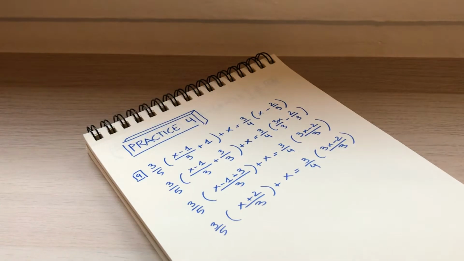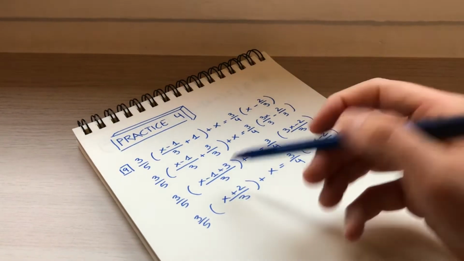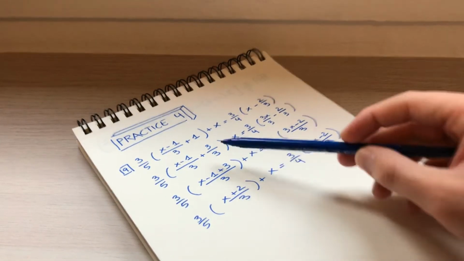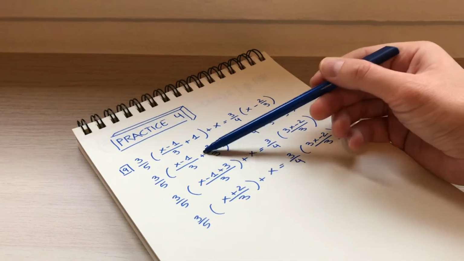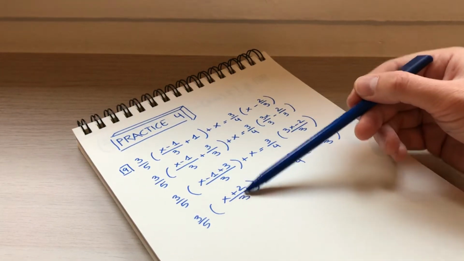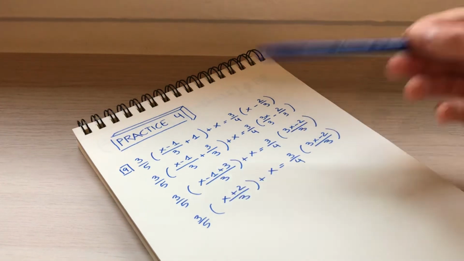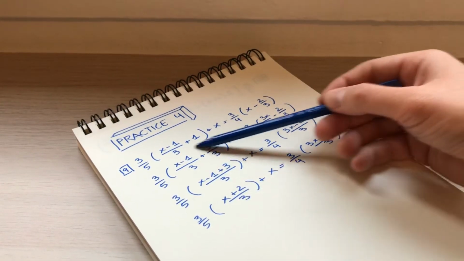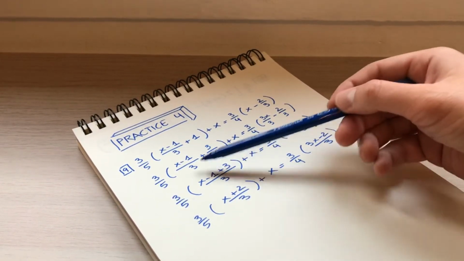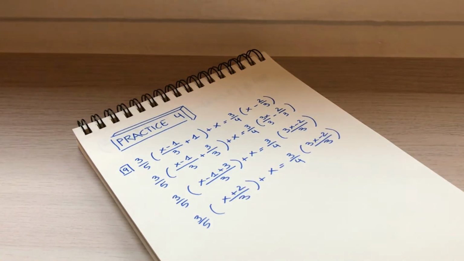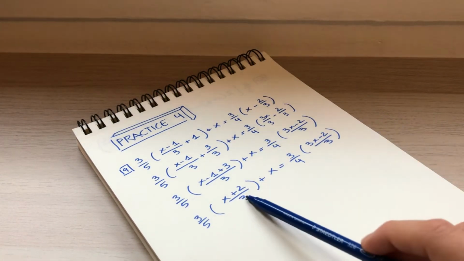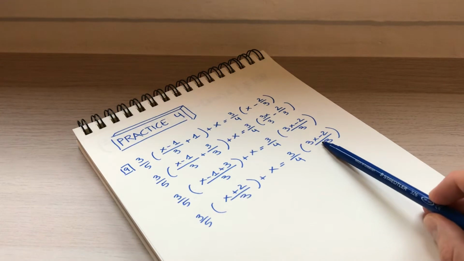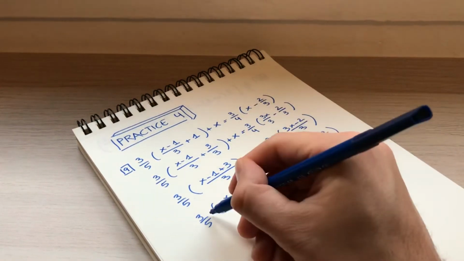Okay, so we're going to stop here. As you can see, to be honest, you don't really need to do this step. You can just do this one and then from here move to here. Okay, but I decided to do this one as well just in case. But when you are confident with this, you can just move on, and you don't need to write all the steps down. Okay, so now this one is simplified and then this one is simplified.